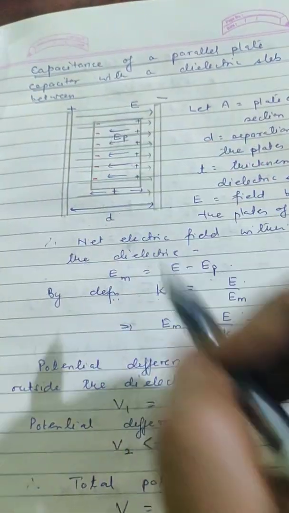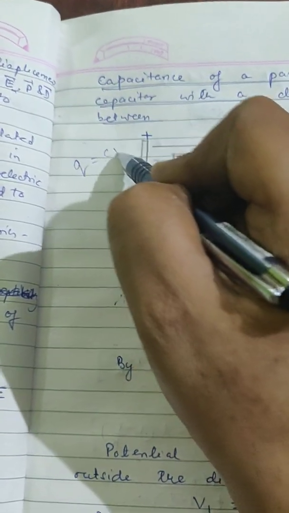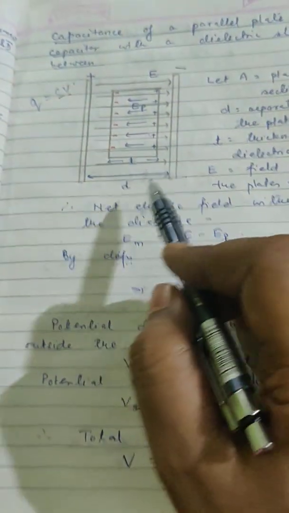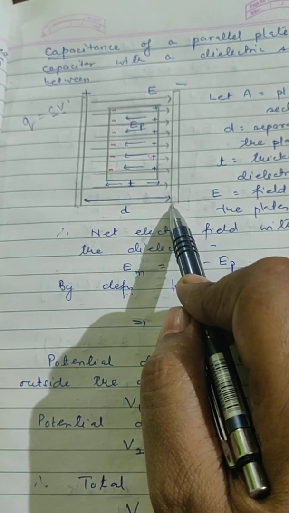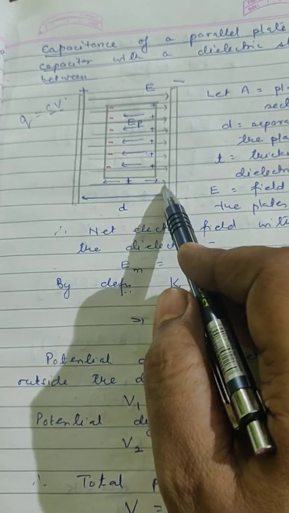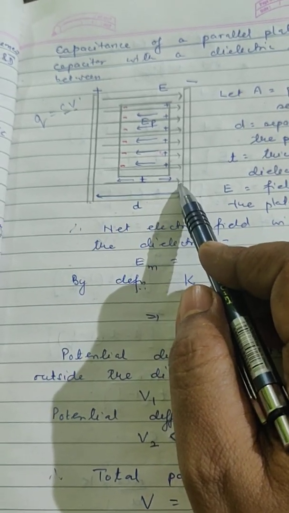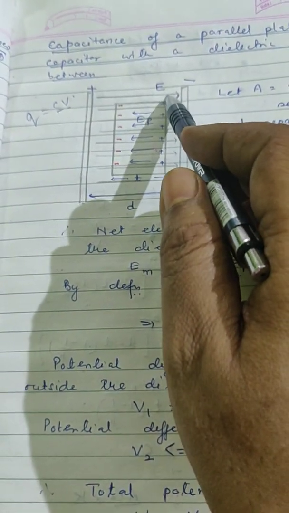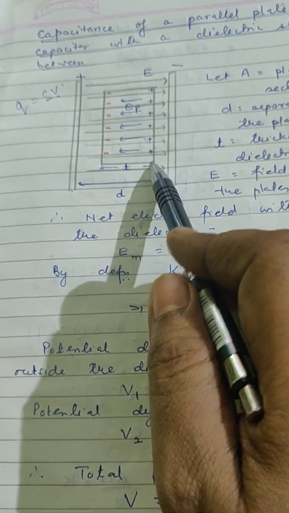And to find the capacitance, we know that Q is equal to CV. So to find the capacitance, we need the potential difference between the plates. And now the potential difference between the plates is not the same everywhere. It will be different for this T thickness, and it will be different for the remaining thickness, which is D minus T. Outside the dielectric, where the thickness is D minus T, only one electric field acts, which is E. Within the dielectric, where the thickness is T, the field is Em.